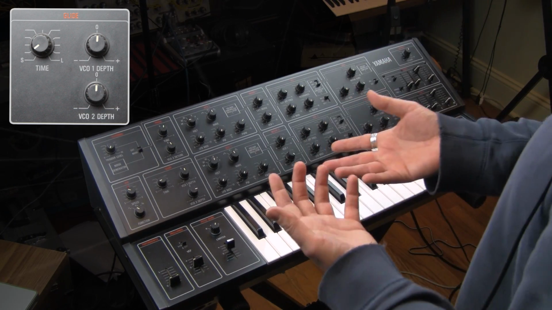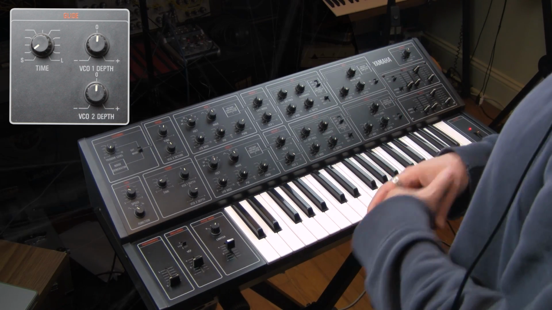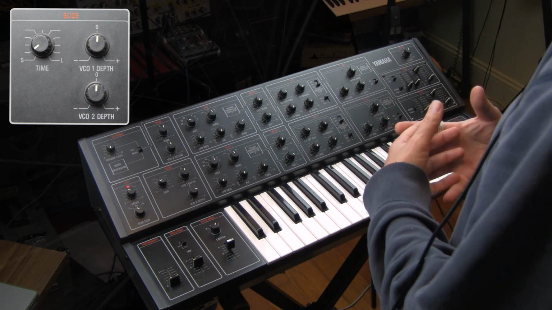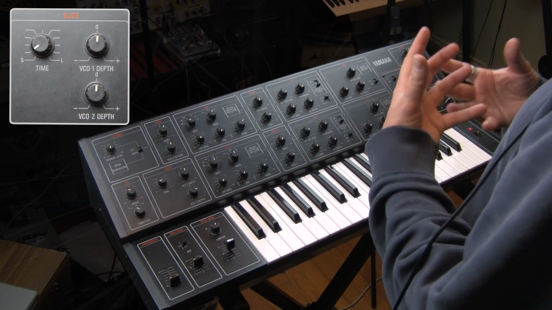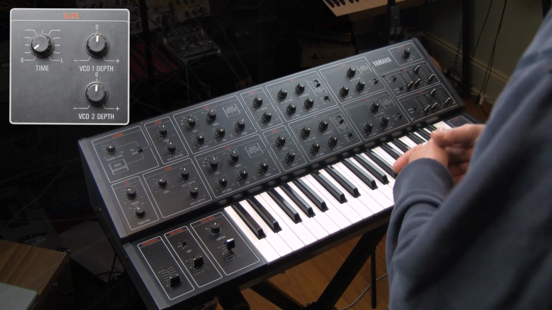So yeah, the glide function is really, really cool and a great thing to have. We'll hear it employed within a more complex sound later.